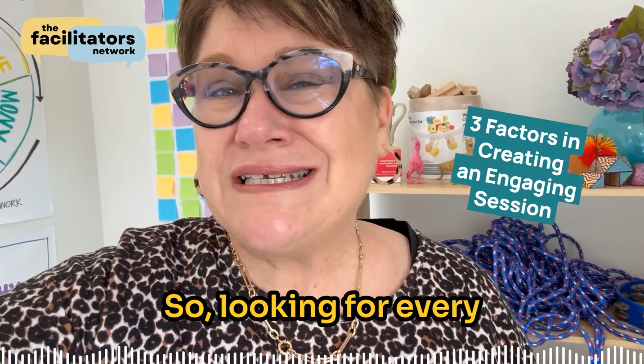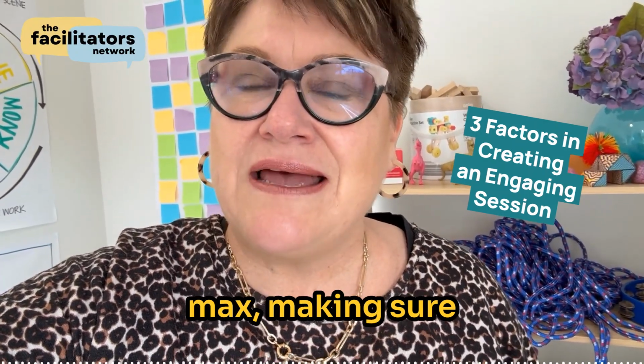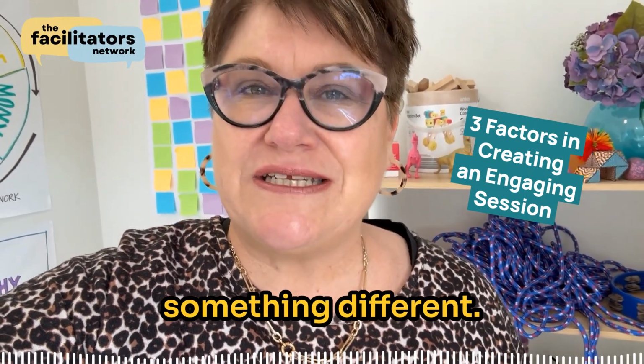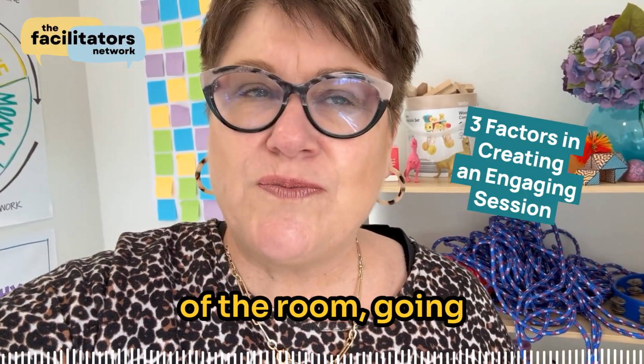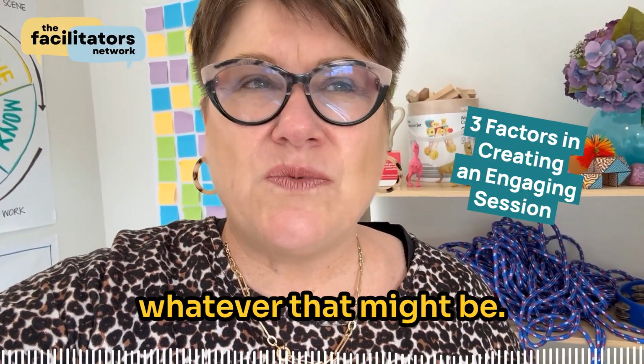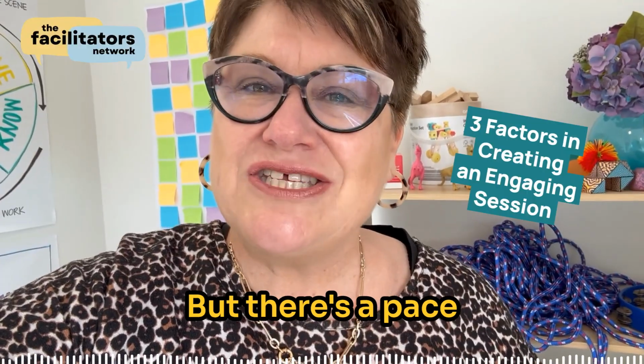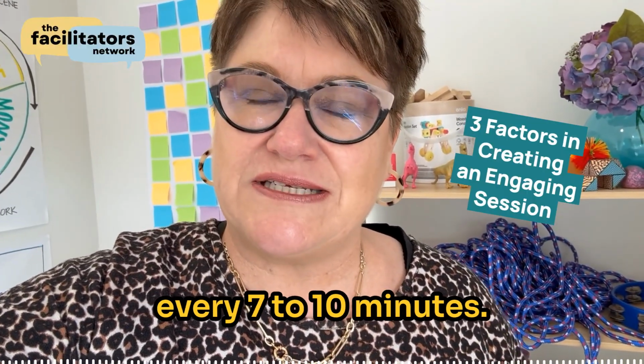I also think about the structure in terms of changing pace and changing state. So looking, every 7 to 10 minutes max, to make sure participants are doing something different. That might be turn to your neighbour, stand up if, move to this side of the room, going from sharing to asking, whatever that might be. But there's a pace change or a state change every 7 to 10 minutes.